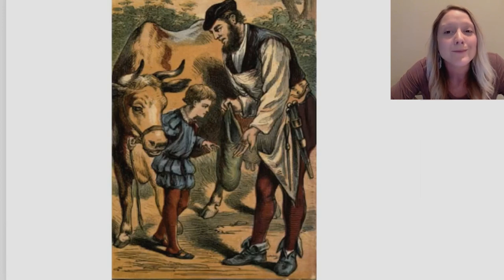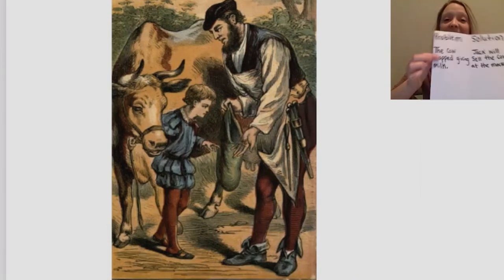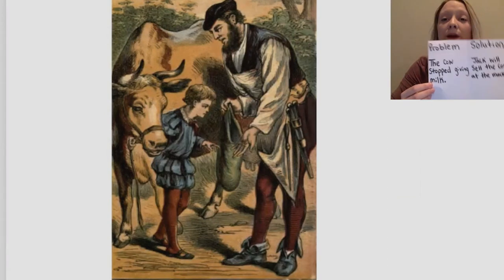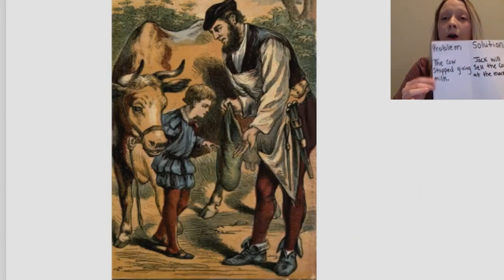And boys and girls, we heard that there was a problem in the story, didn't we? What was the problem that the characters had in the beginning? Let's use this chart we created to help us think out loud about the characters and the problem they had. So go ahead and grab your chart. Now, I see on our chart that we wrote the cow stopped giving milk, right? Oh, yeah, we can recall that from the beginning, can't we?